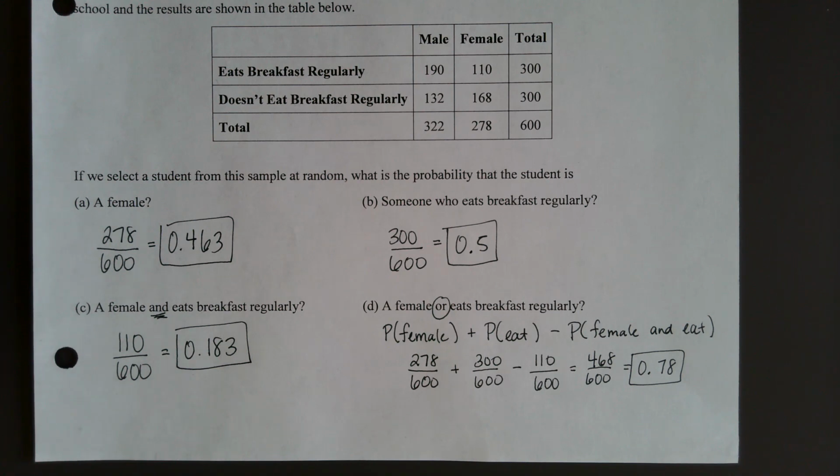Remember, if they are mutually exclusive, that means that they have no events in common, so no overlap. If they're not mutually exclusive, they have some overlap.